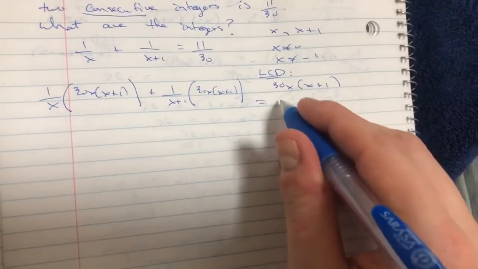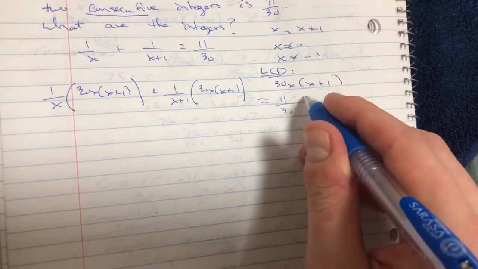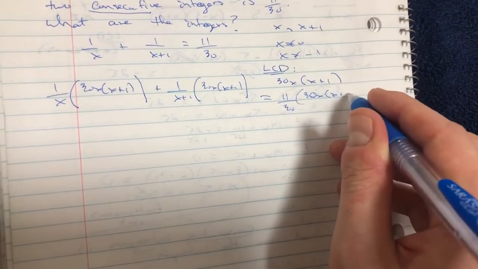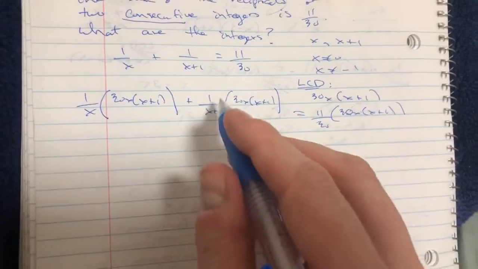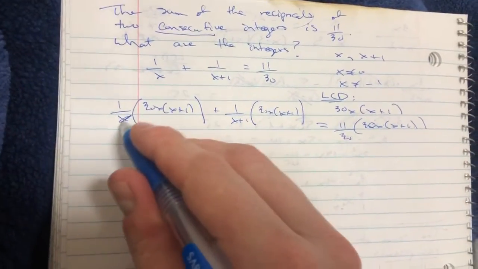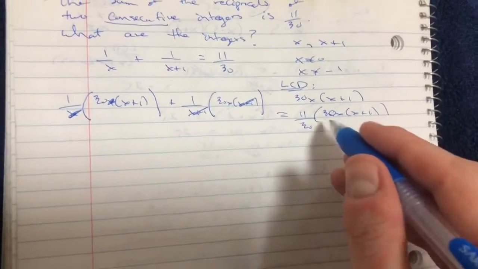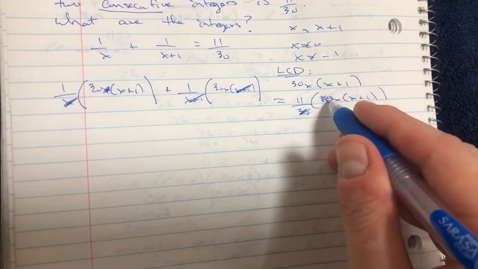And this must be equal to 11 over 30 times 30x times x plus 1, okay? So what do we see? Well, this x is going to cancel out with this x, this x plus 1 is going to cancel out with this x plus 1, this 30 is going to cancel out with this 30.